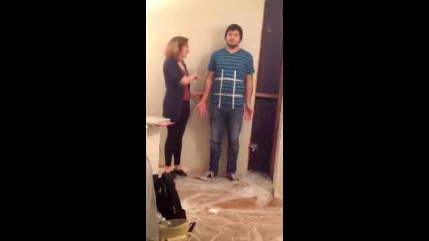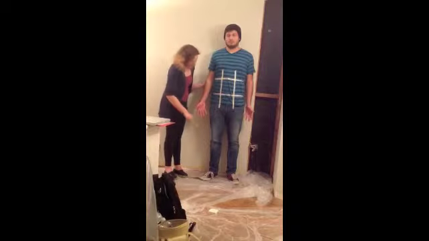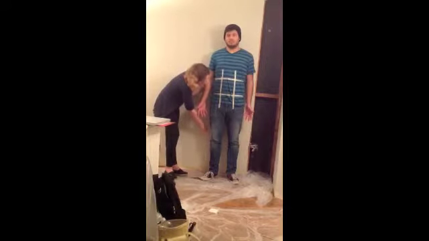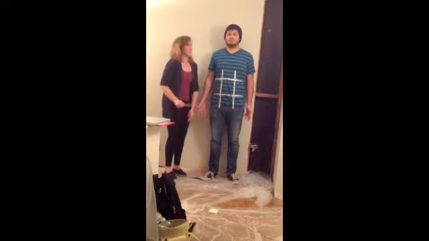olecranal is the back of the elbow, antebrachial is the forearm, pollex is the thumb, umbilical is the navel region, femoral is the thigh, crural is the leg region, patellar is the front part of the knee, popliteal is the back part of the knee, sural is the calf, calcaneal is the heel, and hallux is the big toe.